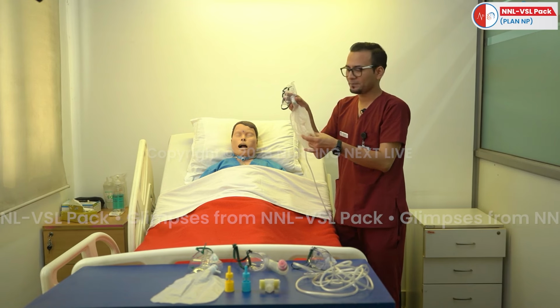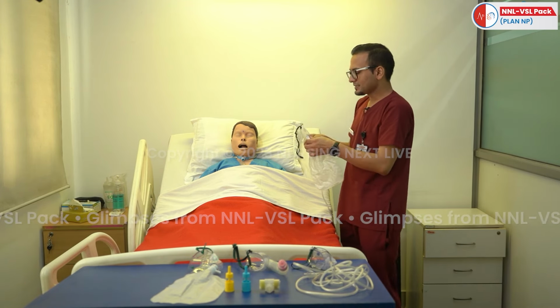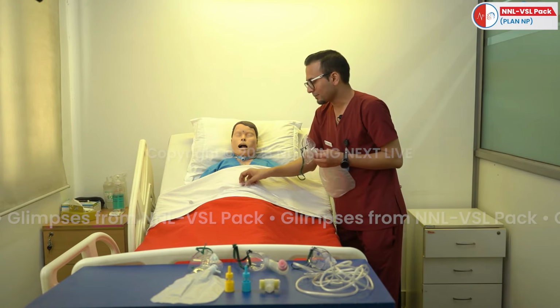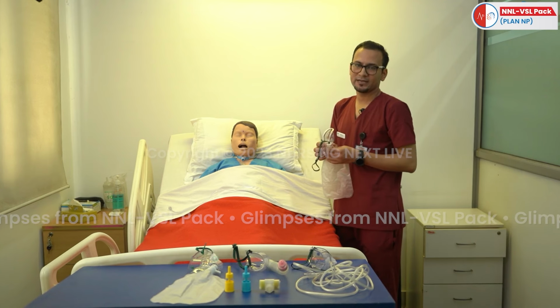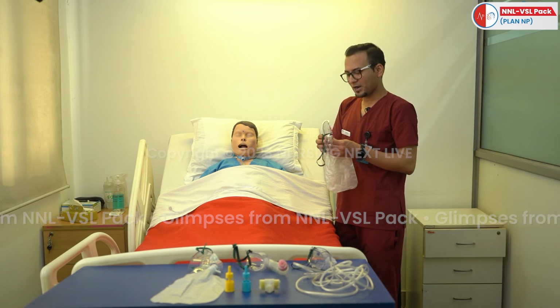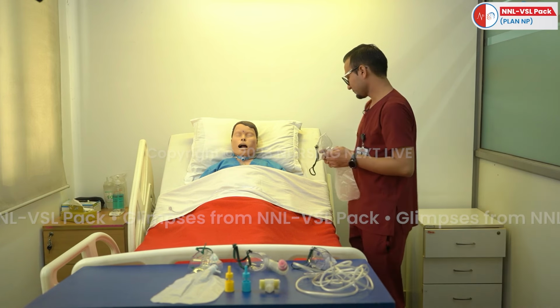and carbon dioxide. And the indication of this mask is, this mask we are widely using for the patient who is having carbon monoxide poisoning, cluster headache, and patient who is having a physical trauma. So this is all about the partial rebreather mask.